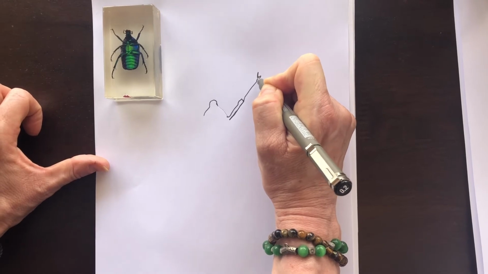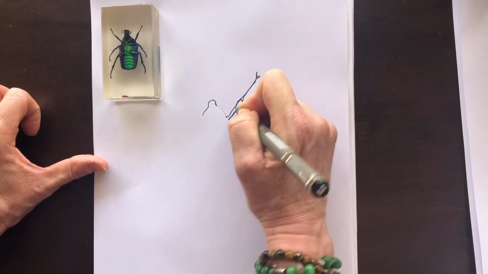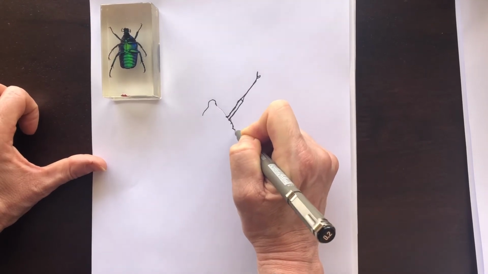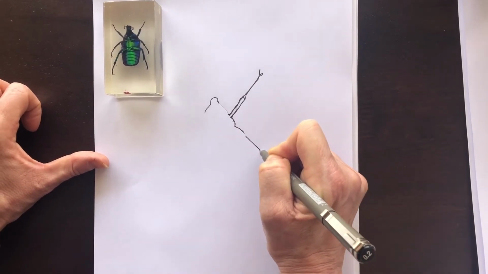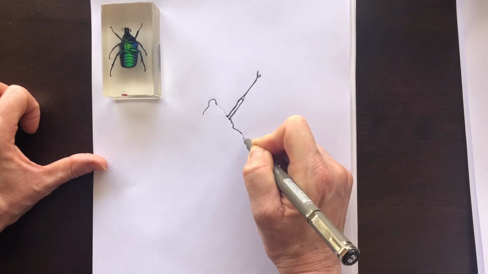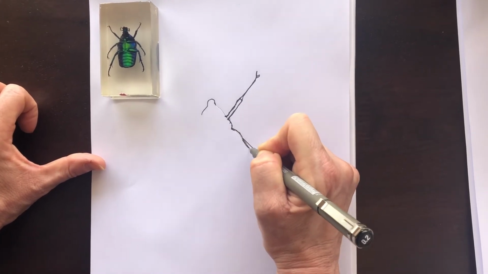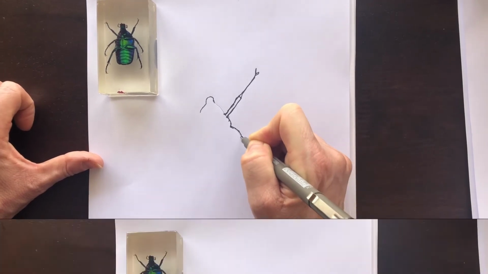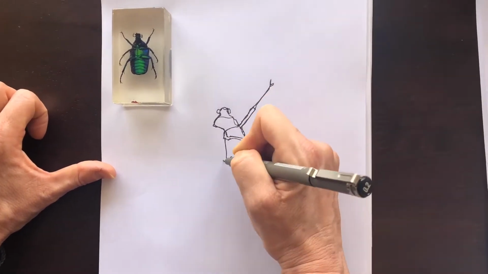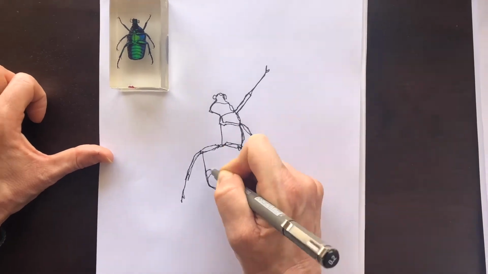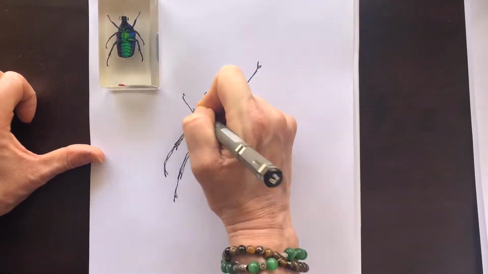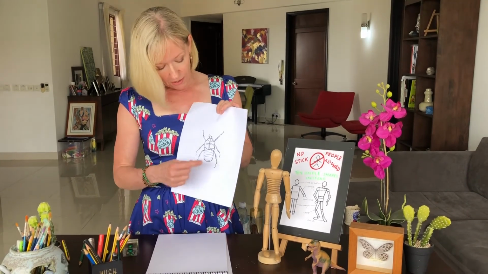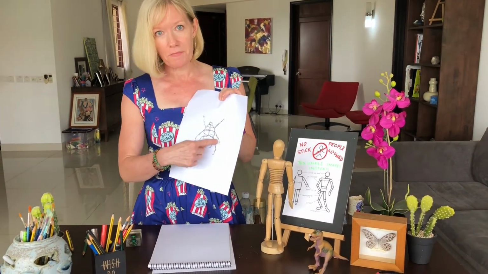This is a great exercise to warm you up to an observational drawing. Remember, observational drawings are drawings that you draw from life, so you're looking at them. It's a great way to slow your drawing down as well. So hopefully your continuous line drawing will look something like mine.